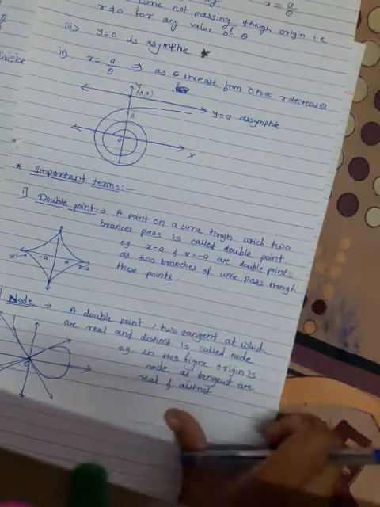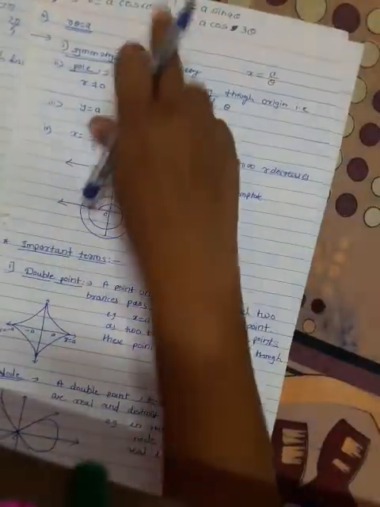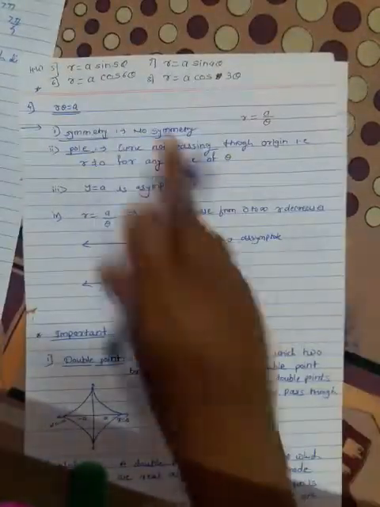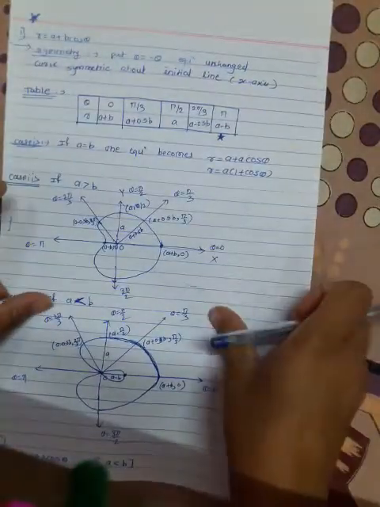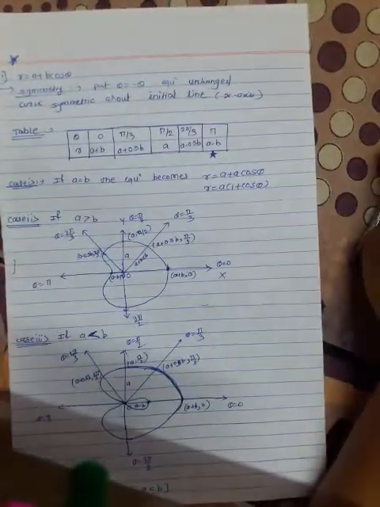These are some terms, and these are some homeworks for you. Now you have to draw these curves and finish the homeworks, and this is the end of the chapter.